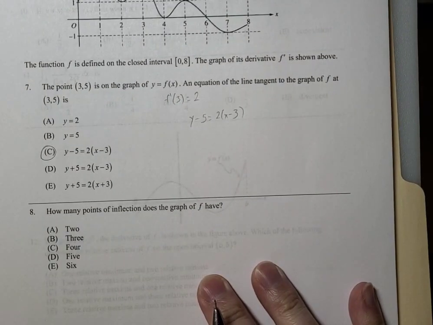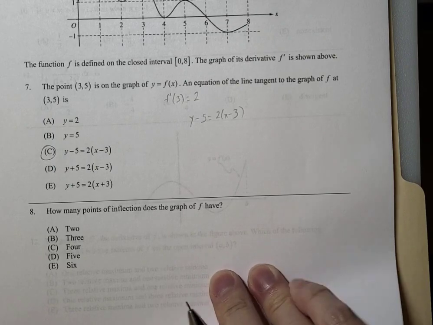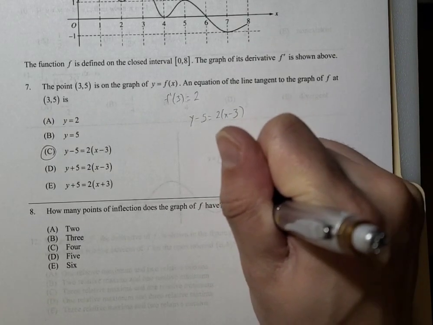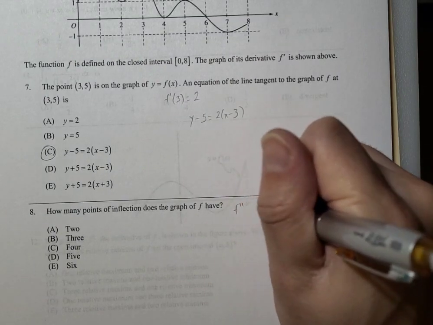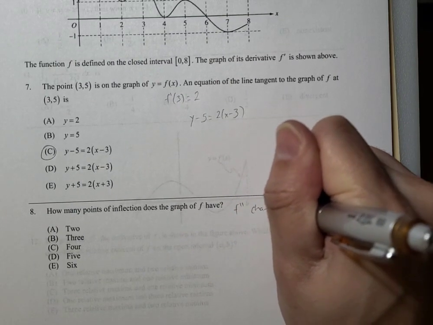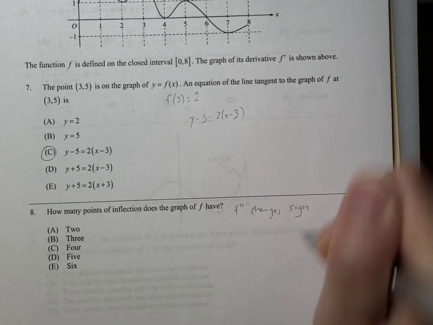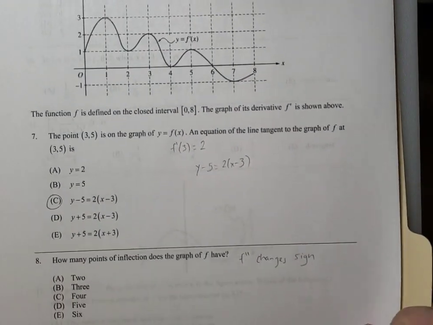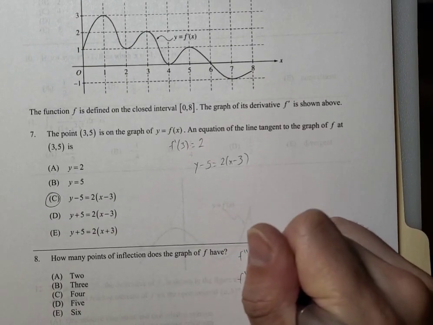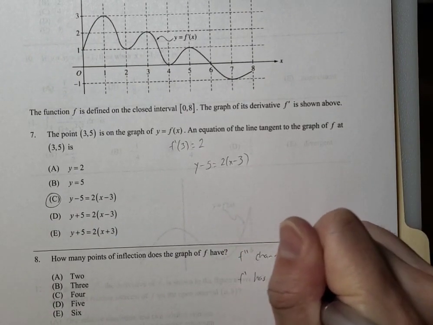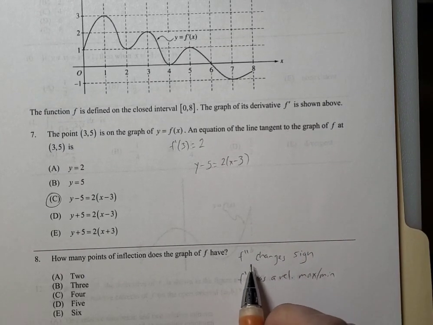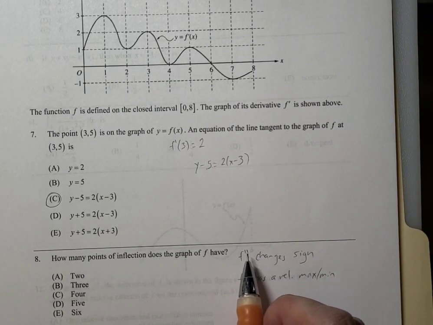How many points of inflection does the graph of f have? So this is when f double prime changes sign. When does that happen? Well, that happens when f prime has a relative max or min, because the second derivative is the derivative of this guy.